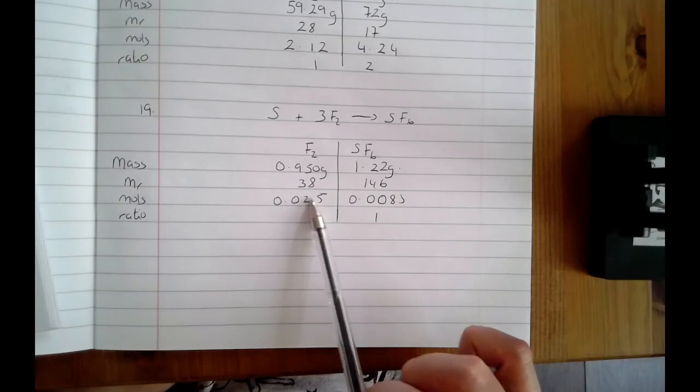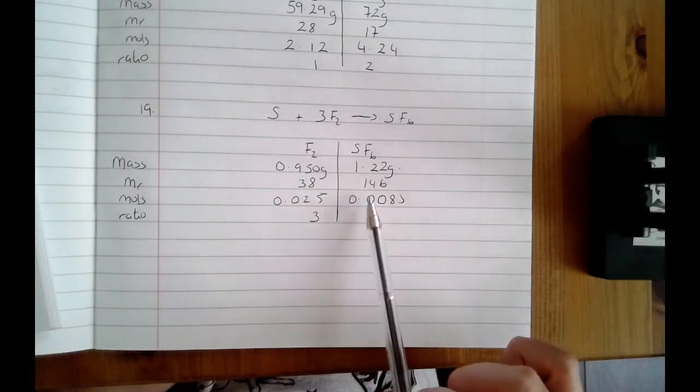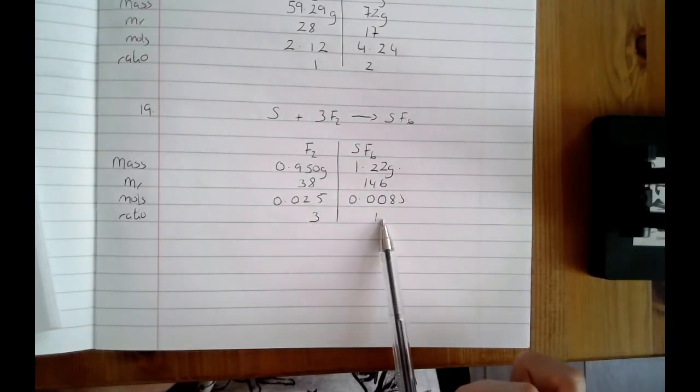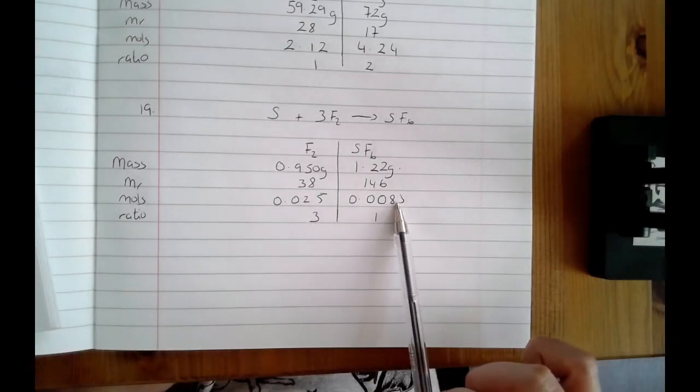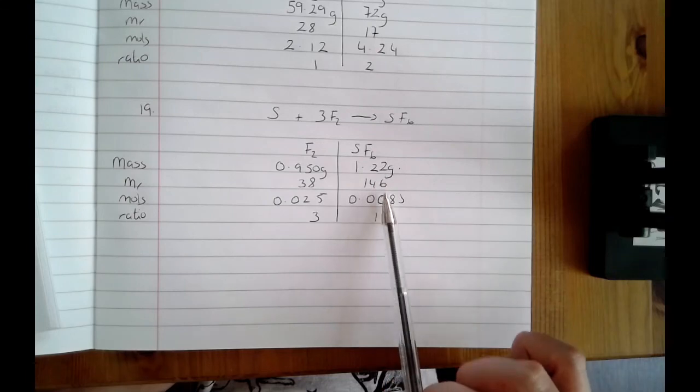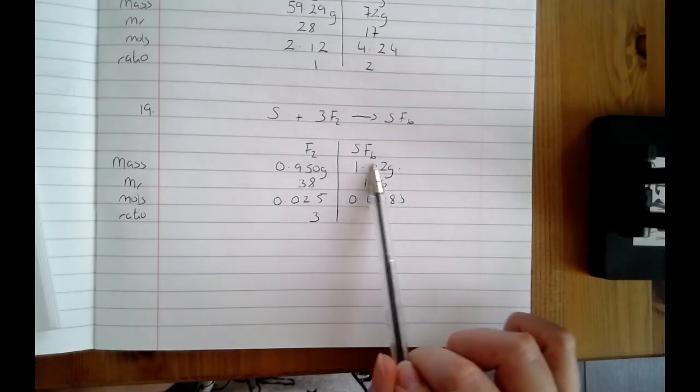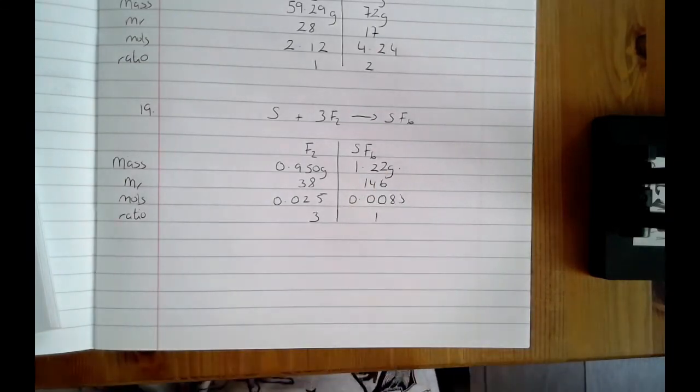So I need to divide by 3, okay? This is 3 times less, so this has to be 3 times less. I divide by 3. Once I divide by 3, I then multiply by the formula mass. Again, you're given that in the question, and I end up with the mass that's going to be produced.